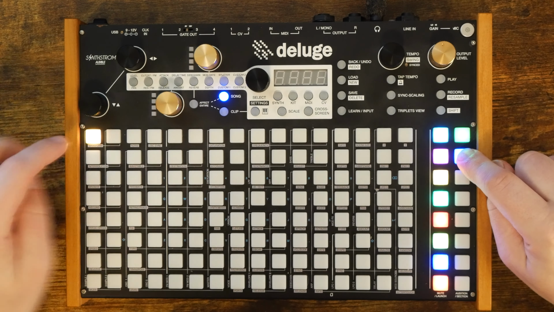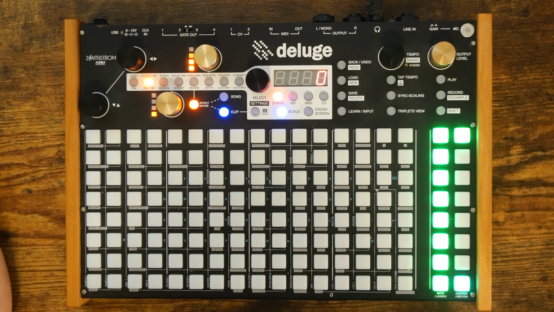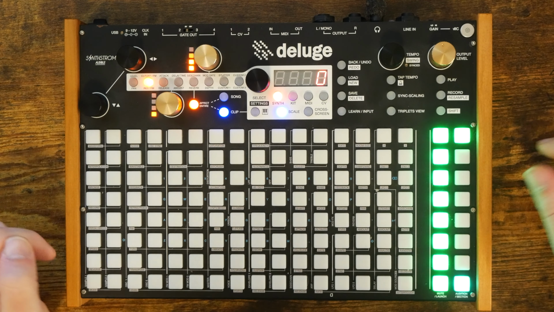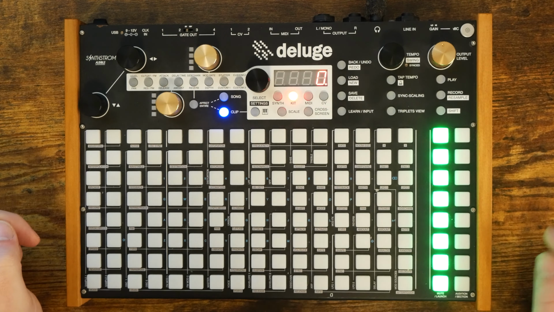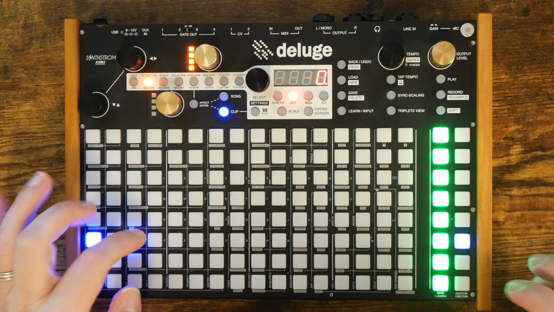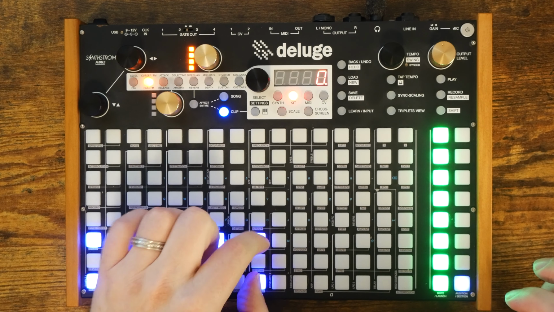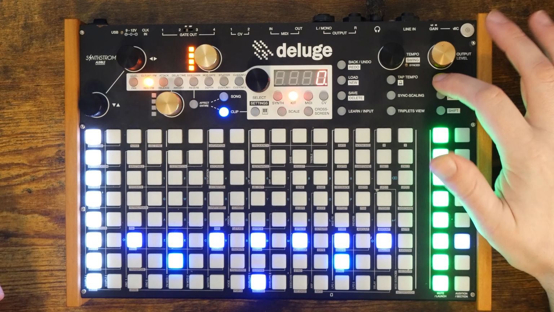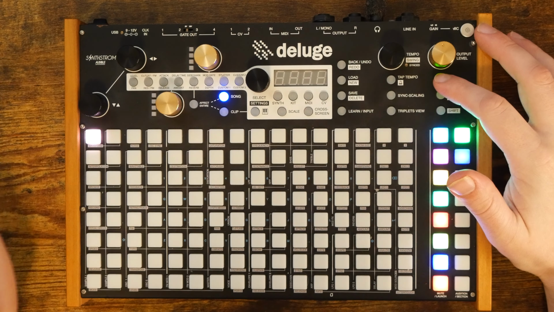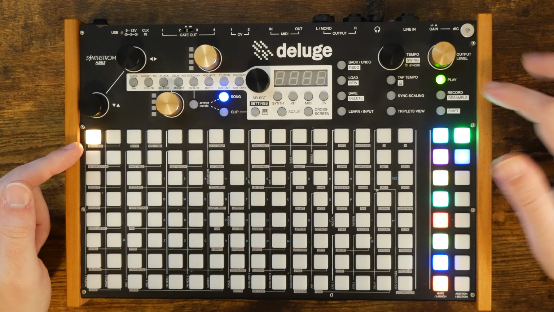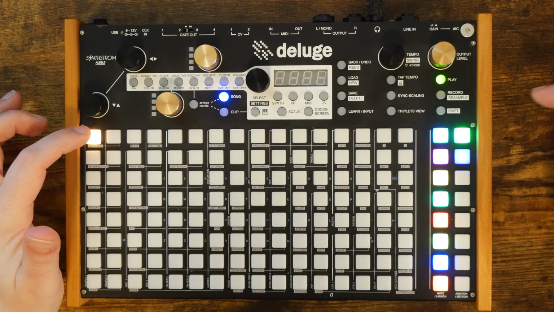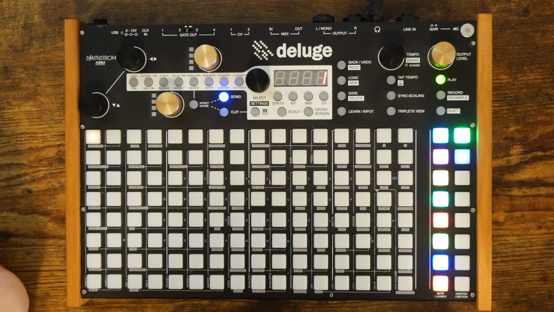So I'm going to hold down the blue pad and then go into this clip here. And as you can see, now we're in clip view. So let's change this back to a drum kit, and let's play that basic drum pattern in again here. There we go. Now back in Song Mode, we can see it's going. And if I go ahead and press it, it stops.